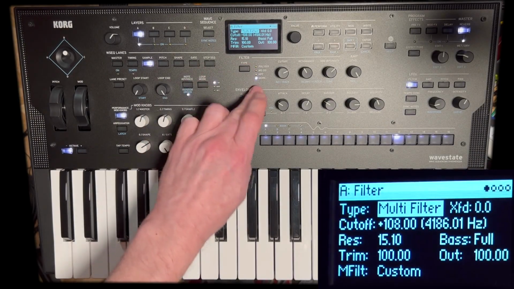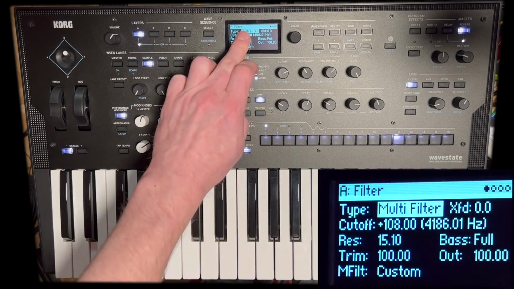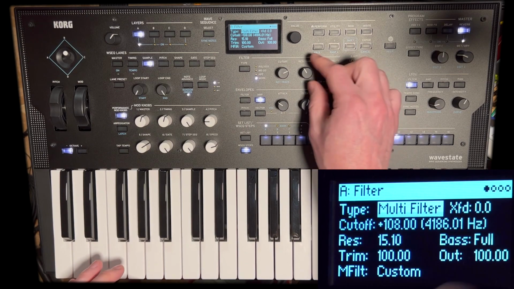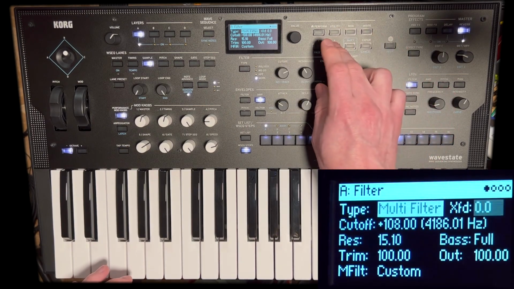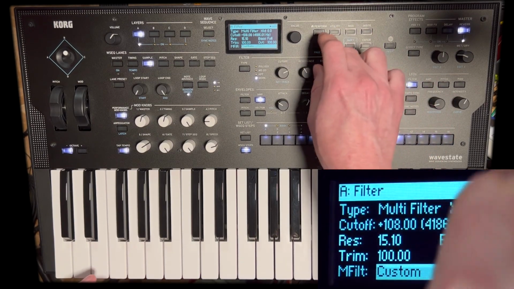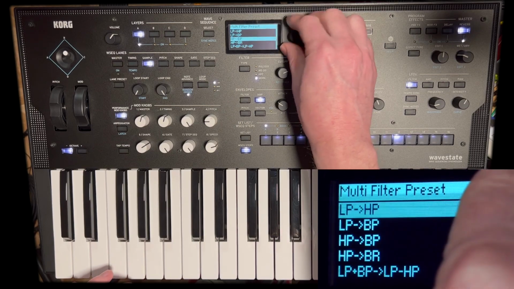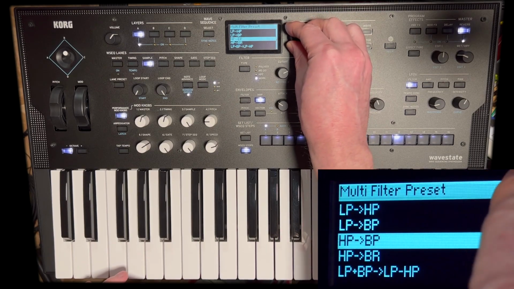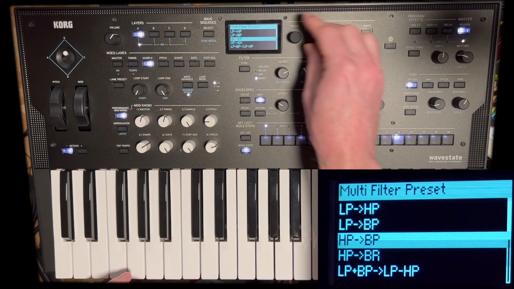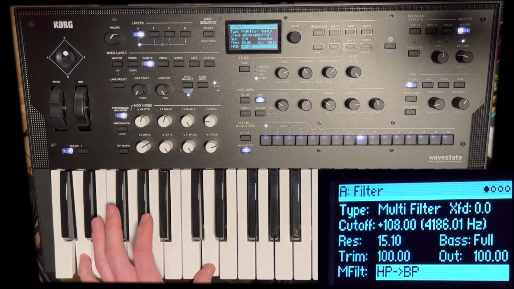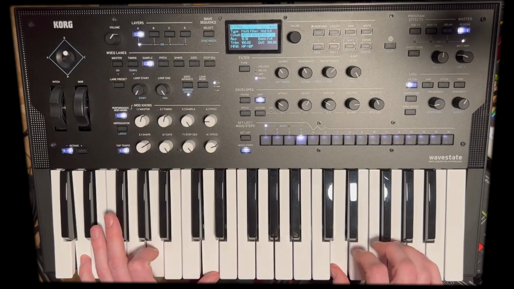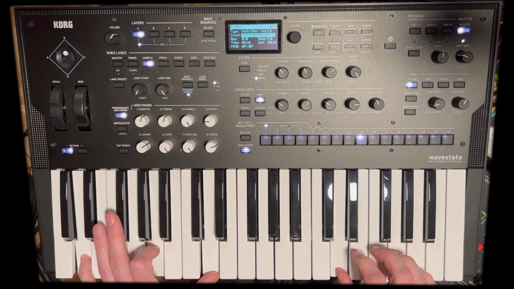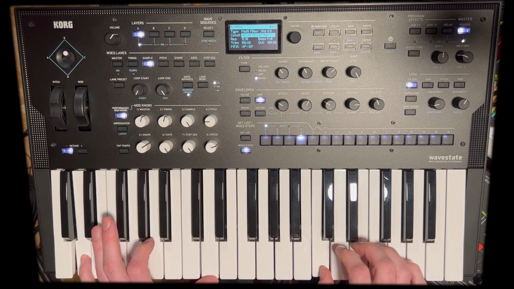Another one I like in here on the filter type is use a multi-filter, and custom is nice, but you can also use something a little simpler, like any of these create some nice filter. I think this gives it a more modern sound.